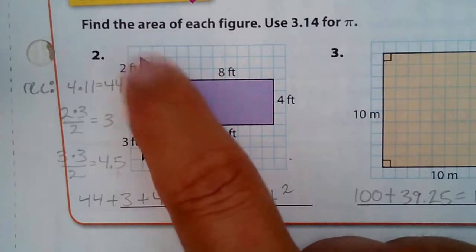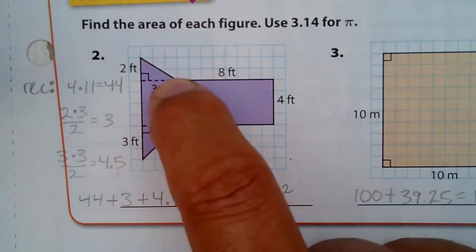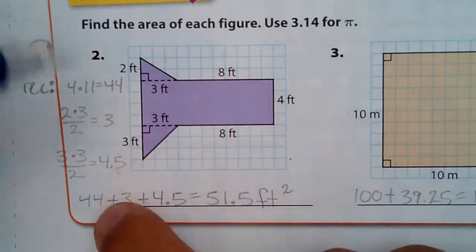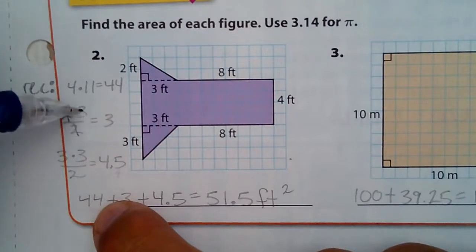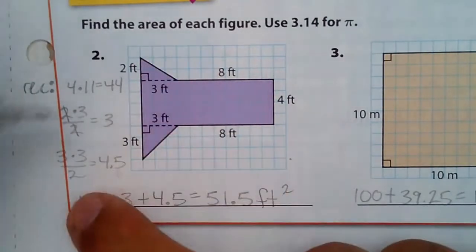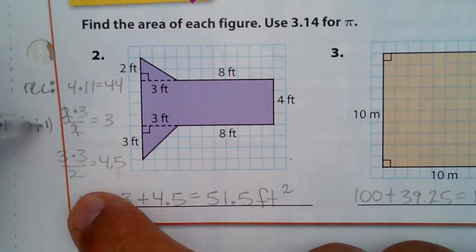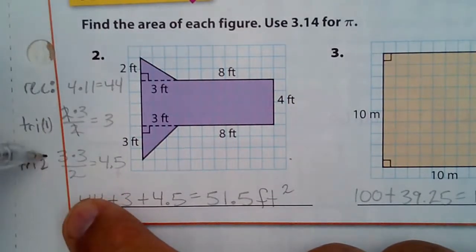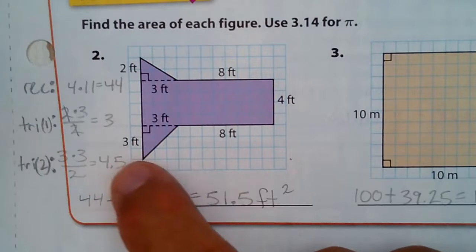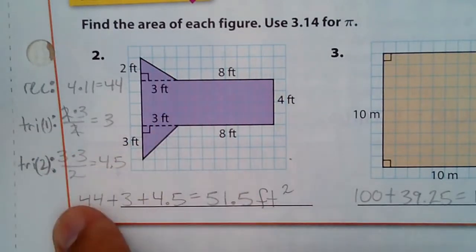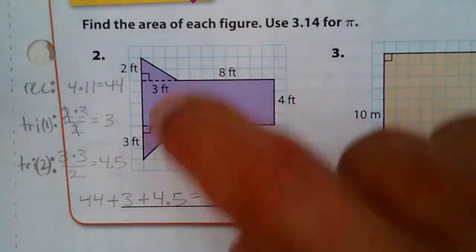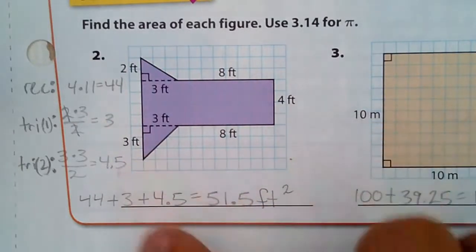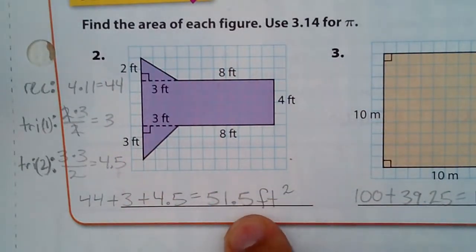The area of that triangle right there is 2 times 3 divided by 2, or 1/2 times 2 times 3. I really just divided by 2 instead of multiplying by 1/2. And I can see that these 2's would cancel, and that is 3. That's the area of that one. Triangle 2 is 3 times 3 divided by 2, which ends up being 4.5. So I just did 9 divided by 2, 4.5. Now I have to add 44 and 3 and 4.5, and I add those three up, 51.5 square feet.